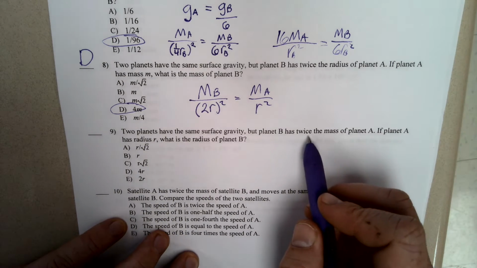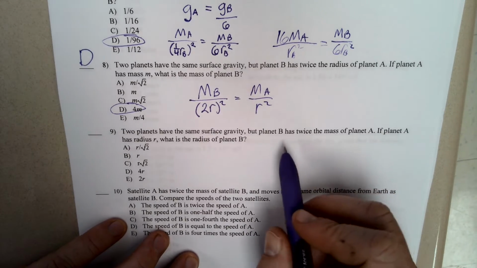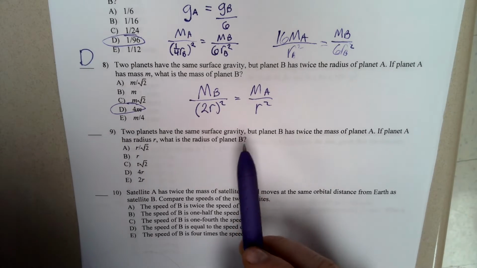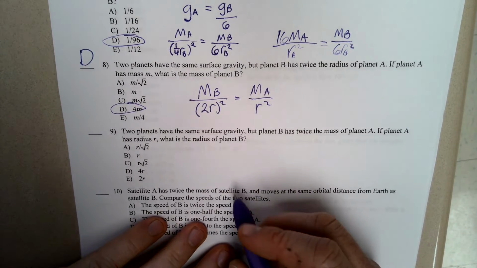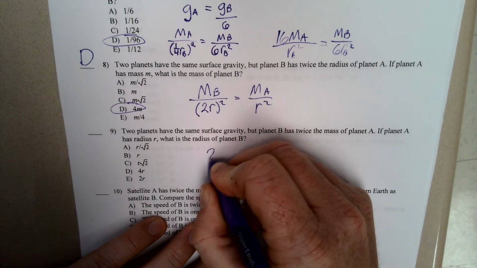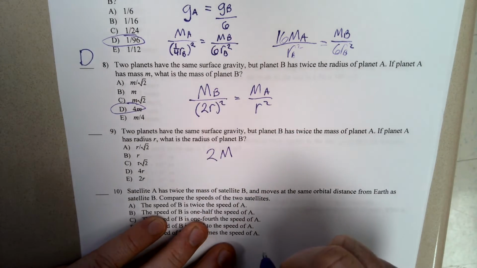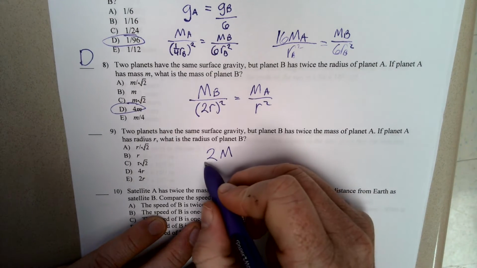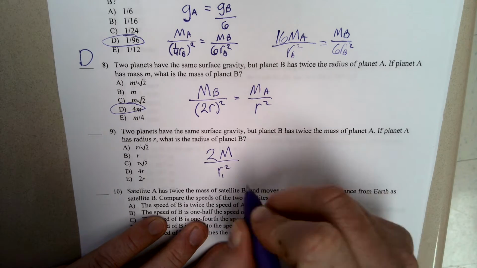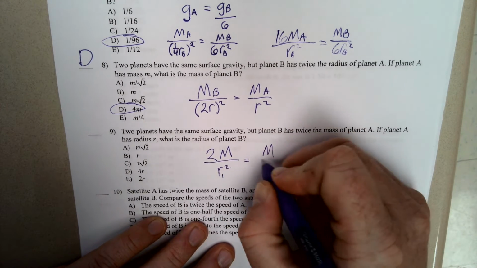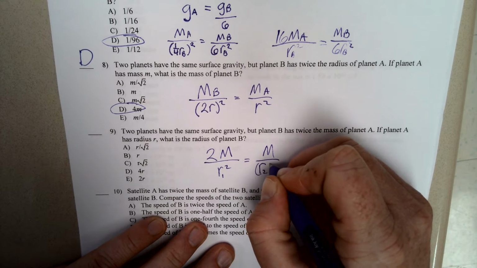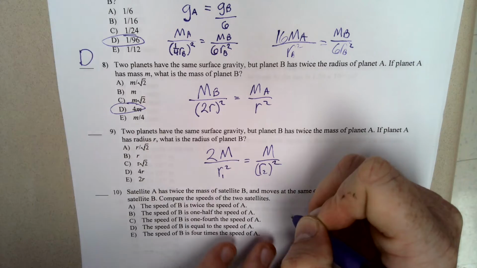Now we can say one has twice the mass. The planet A has radius r. What is the radius of planet B? It's the same situation, but you see the 2 is in a different spot. So now I have 2m over r squared, we could call it r1 squared, whatever we want, is equal to m over r2 squared.